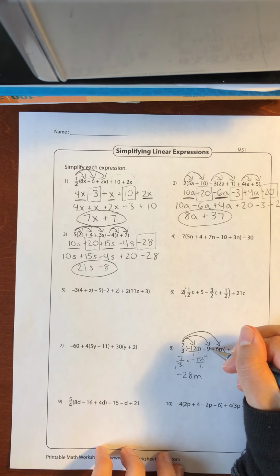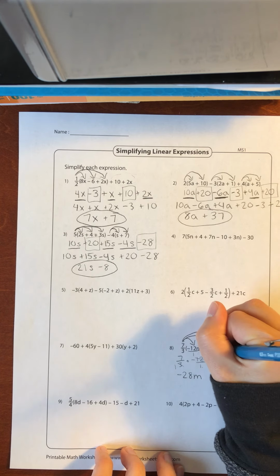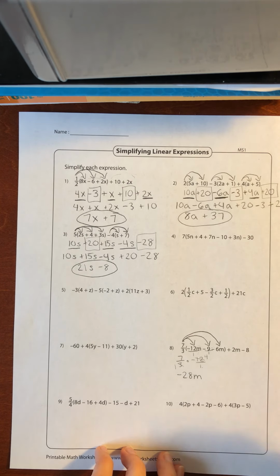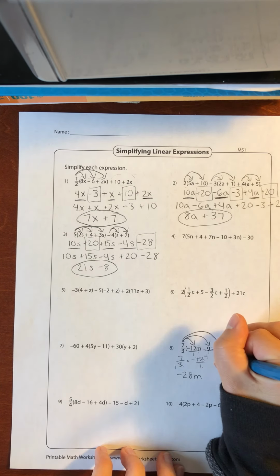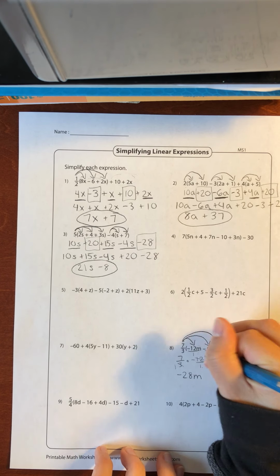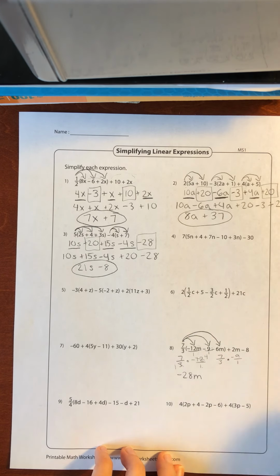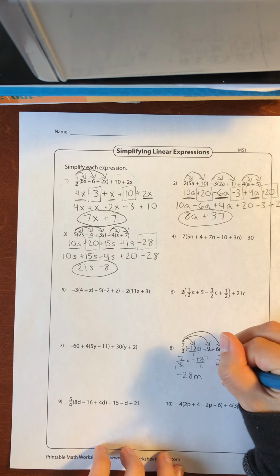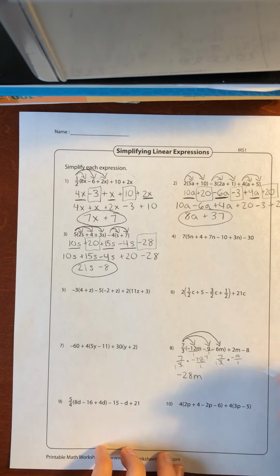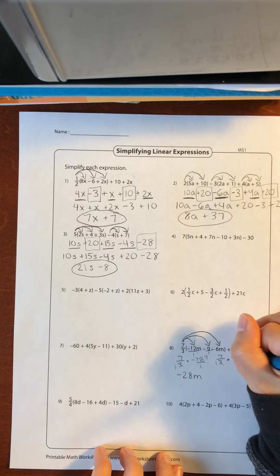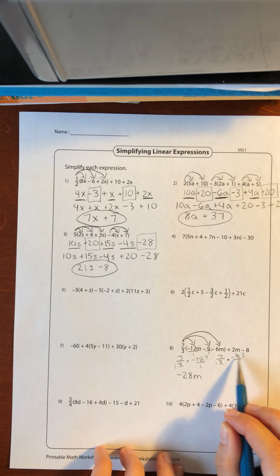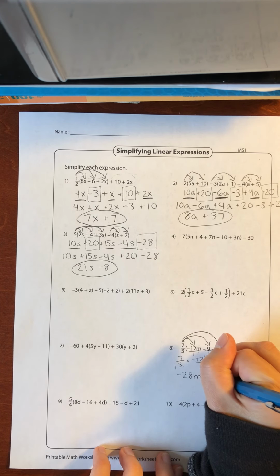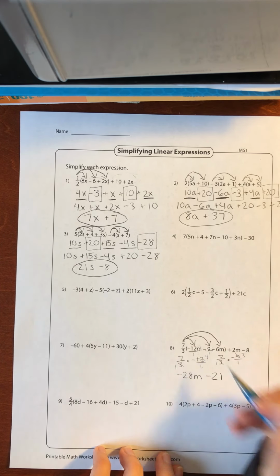We could do the same thing here. Okay, so this is like 9 over 1. If you cross simplify, this would be 7/3 times negative 9 over 1. 3 goes away, becomes 1. 3 goes into 3 once. 3 goes into negative 9 3 times. So 7 times negative 3 is negative 21. No m, just negative 21.